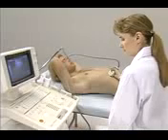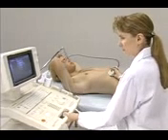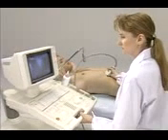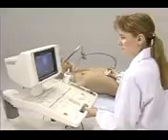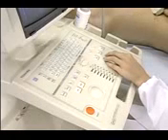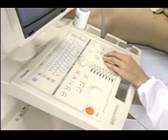Now, shall we try to adjust the system? First, we arrange the equipment for examinations. Place your left hand near the gain knob, then arrange the operating panel so that you can reach any key quickly as needed.